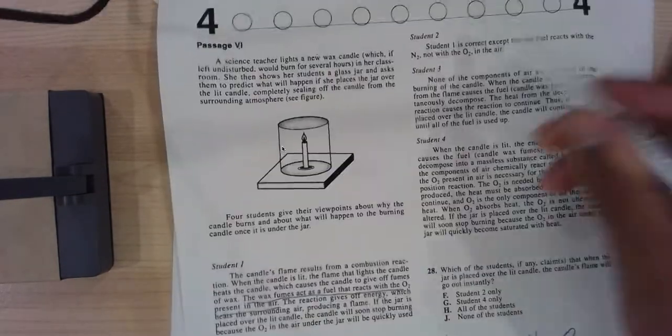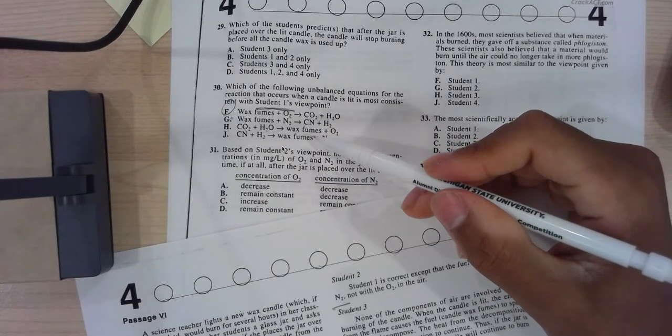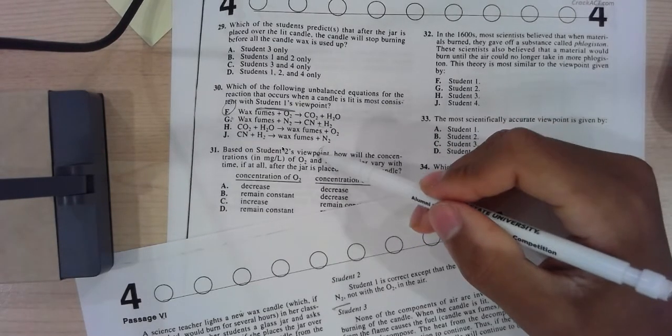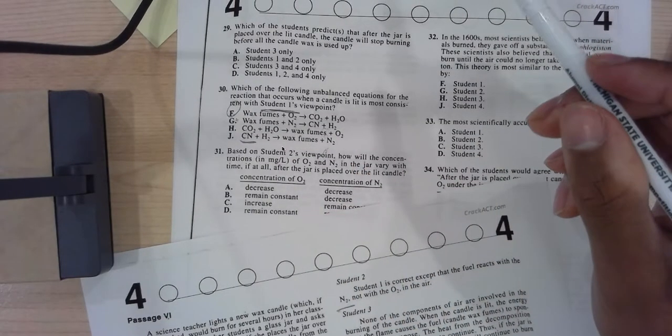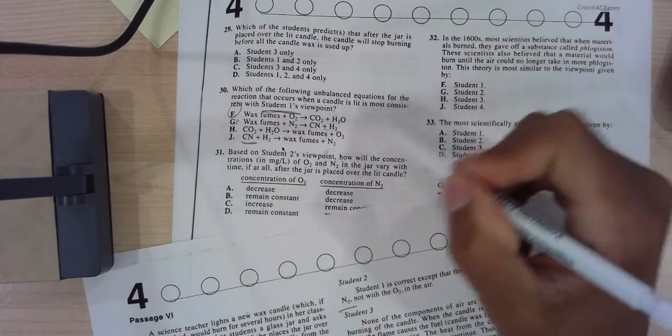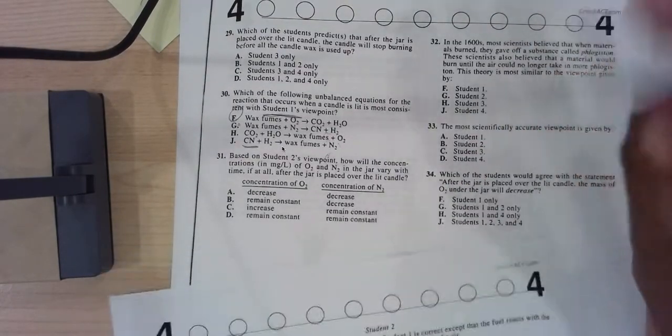Student 2. Good, because he said it reacts with N2. If someone put, I wouldn't even know how you'd get those two, because I don't know what CN is, and if you're lighting a fire, you don't get any of those. Does that make sense? Okay.